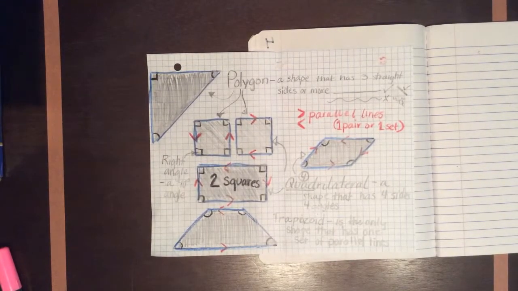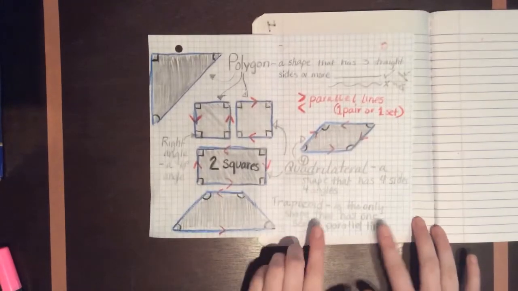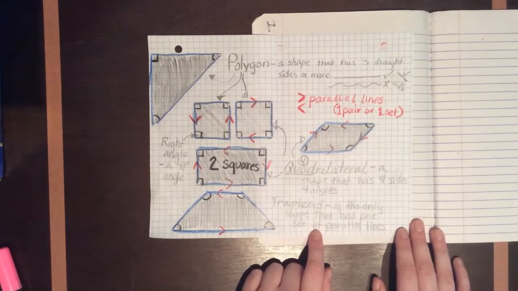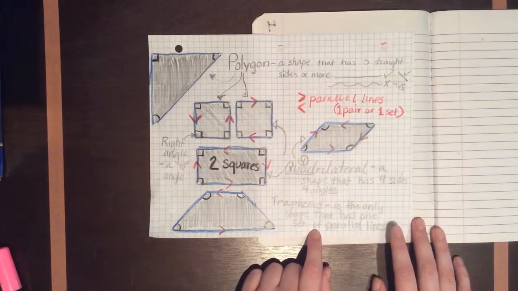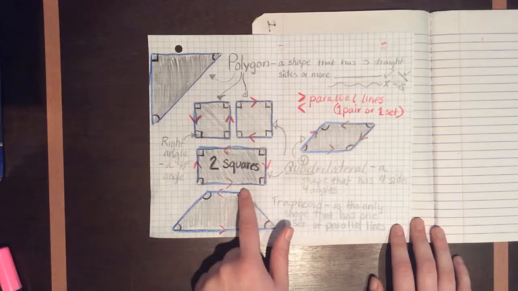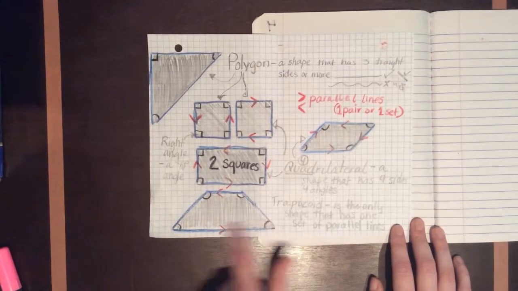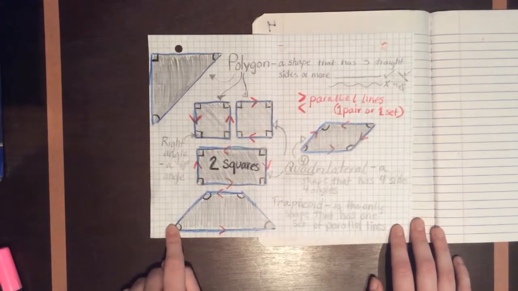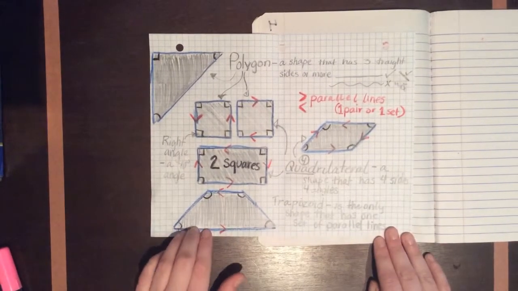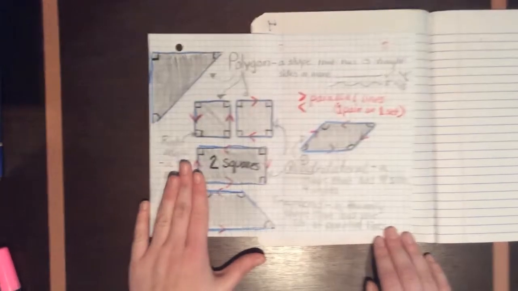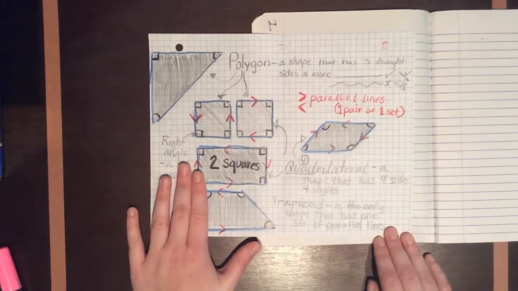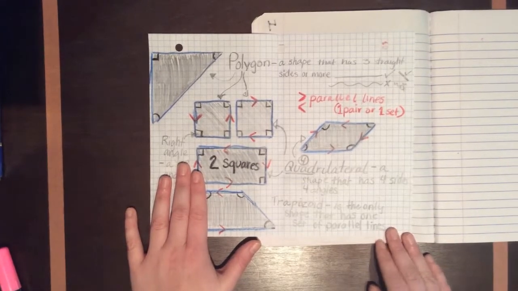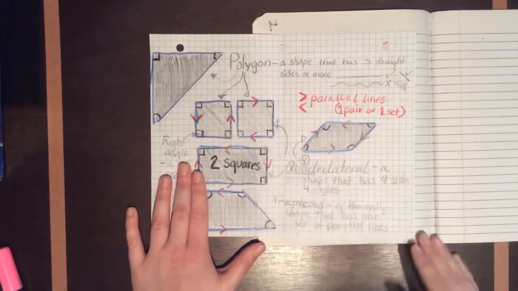One more shape that we added here was the trapezoid. And the definition for a trapezoid is the only shape that has one set of parallel lines. So this trapezoid right here only has horizontal parallel lines, but it does not have these vertical parallel lines. And a trapezoid might not always look like this. It might actually stop right here and have two 90-degree angles. But it still is considered a trapezoid because it has one set of parallel lines.